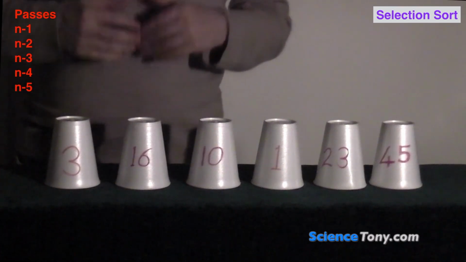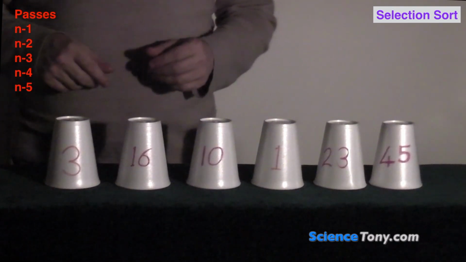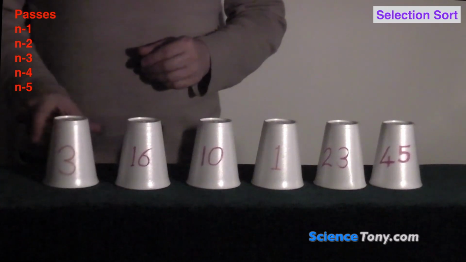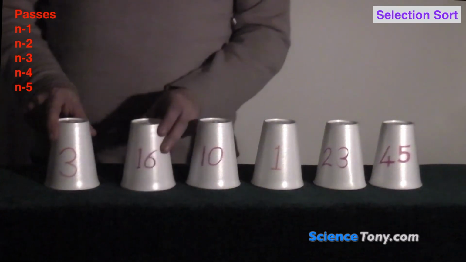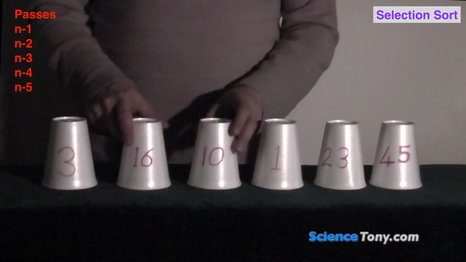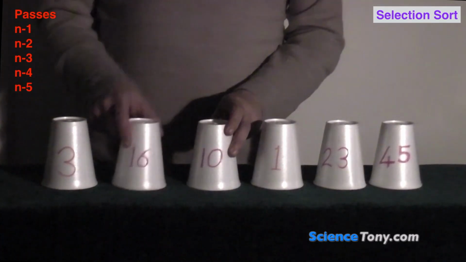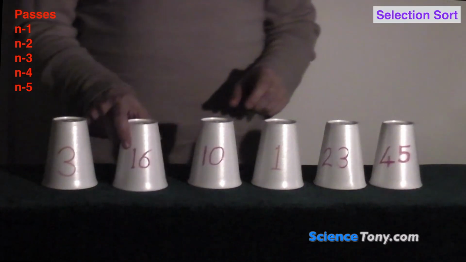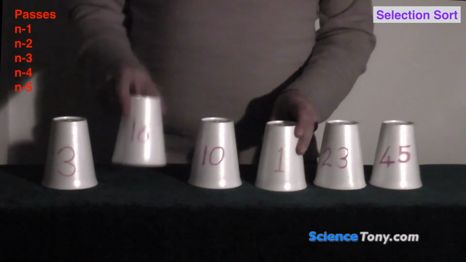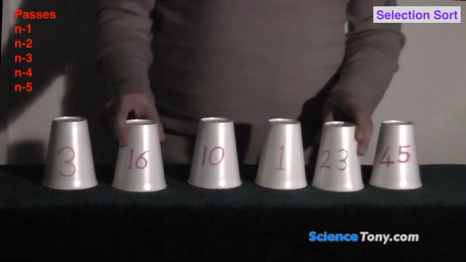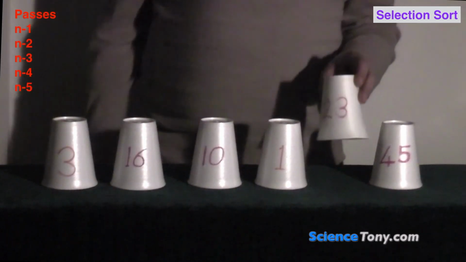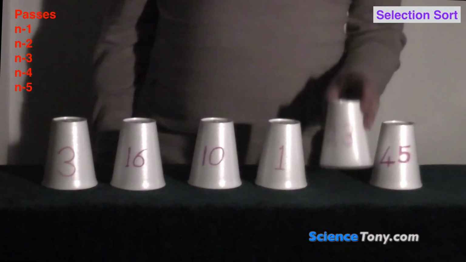So now n-2 is the length of the list. 3 is in position 0, so 3 is the maximum value. 16 is compared to 3. 16 is greater than 3, so 16 is the new maximum. 10 is compared to 16. 16 is greater than 10, so 16 stays as the maximum. 1 is less than 16, so 16 stays as the maximum, and we move up 1. 23 is greater than 16, so 23 becomes the new maximum. 23 is already in the fill slot, so it stays where it is.